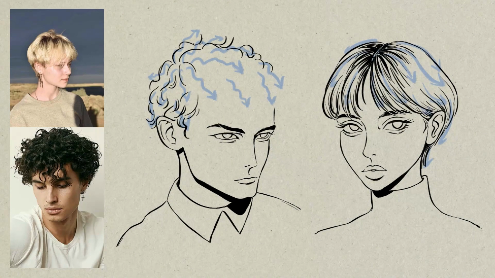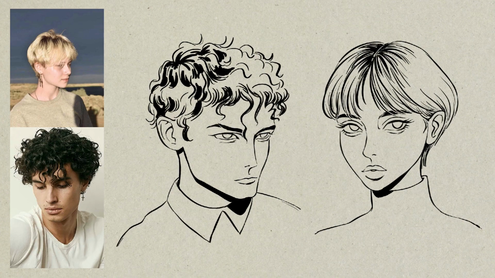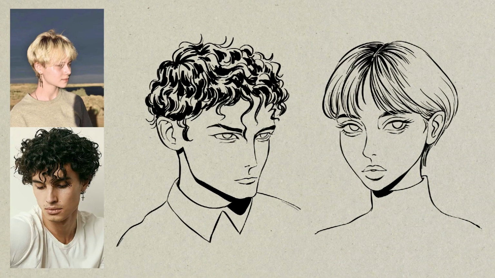For curly hair, I started by mapping out the little wavy patterns, and I went in with a thicker brush to block in some shadows. These are the places where hair curls inwards into the head, which is why it's darker. To blend it better, I then went in with a fine brush and drew individual hair strokes. When it gets too dark, don't forget to use your eraser.